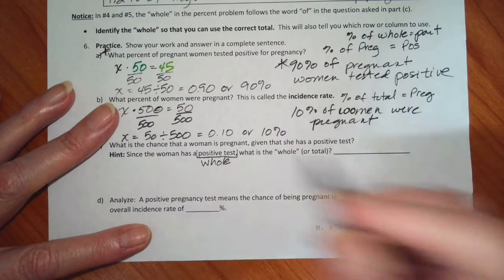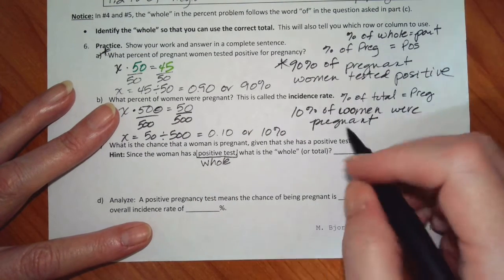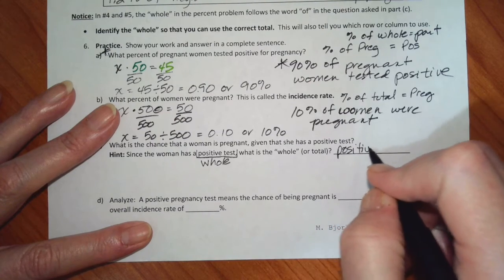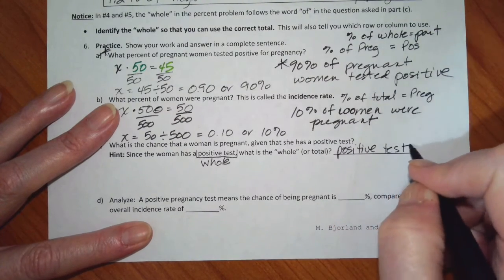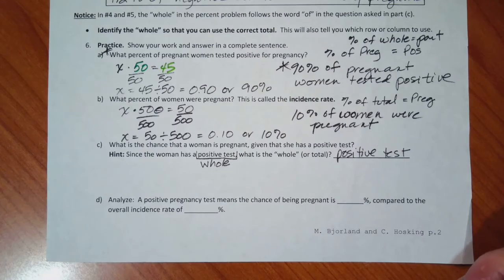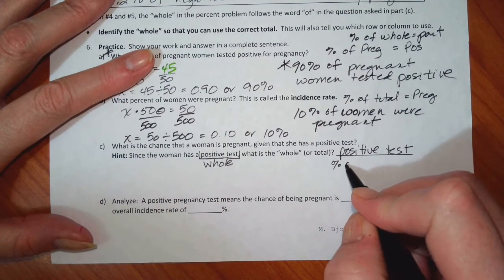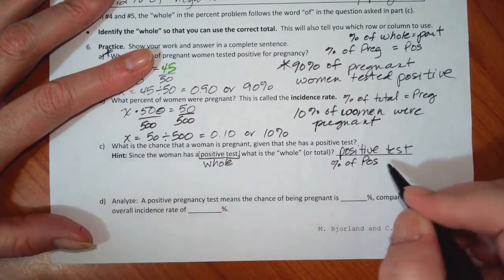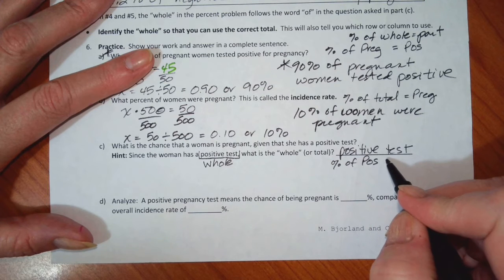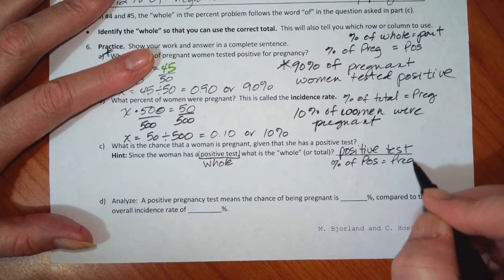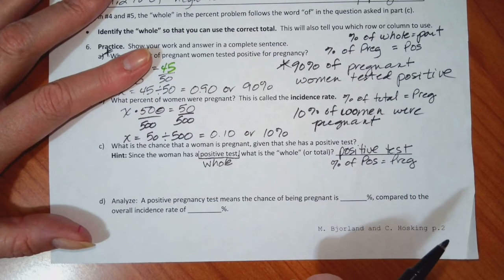This one is worded very oddly. So positive test. So we want to know percent of positive is pregnant.